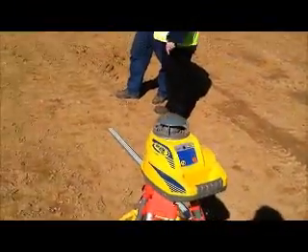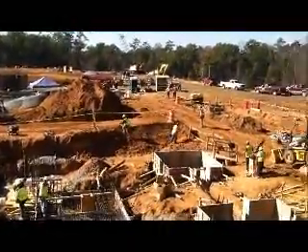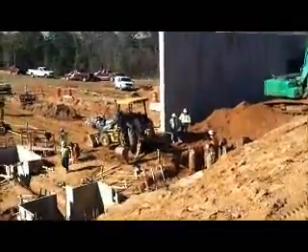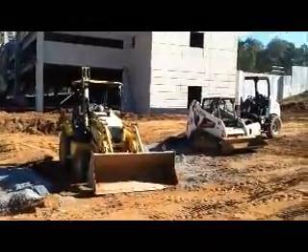This is a repeater for the GPS coordinate system that the civil team is using out here. All the site work, all the machines are being run off of GPS coordinates.